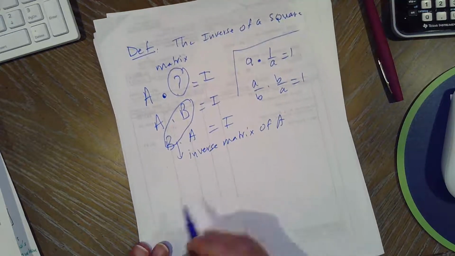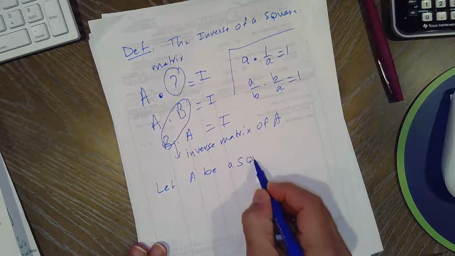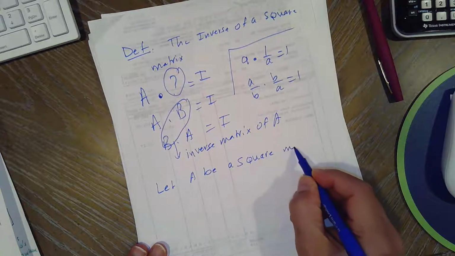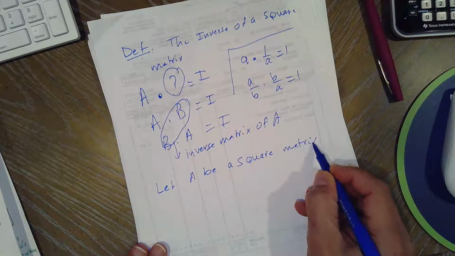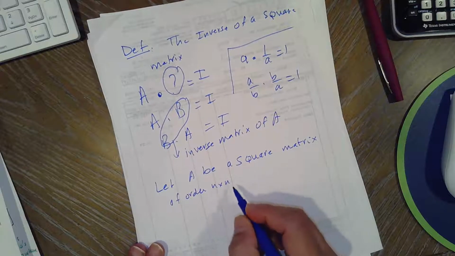So let me write it more formally. Let A be a square matrix. So we're only dealing with square matrices when it comes to inverses, of order n, with n rows and columns.